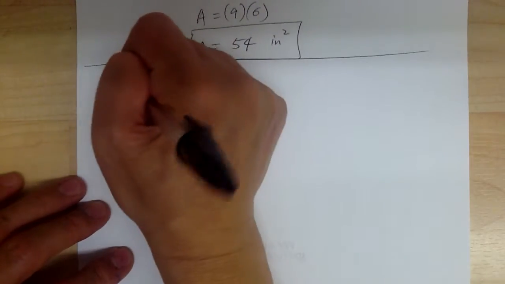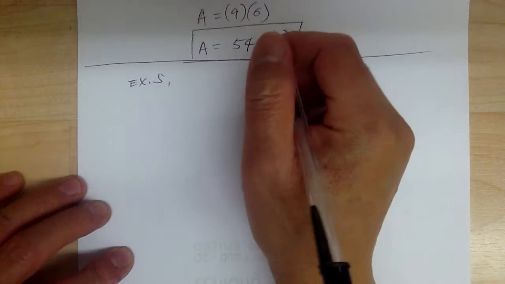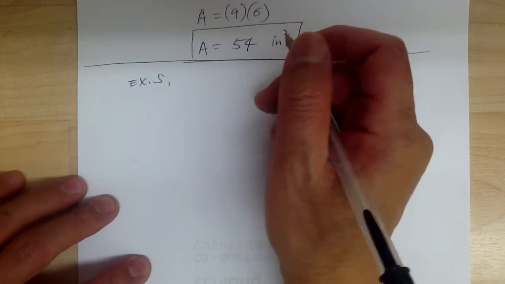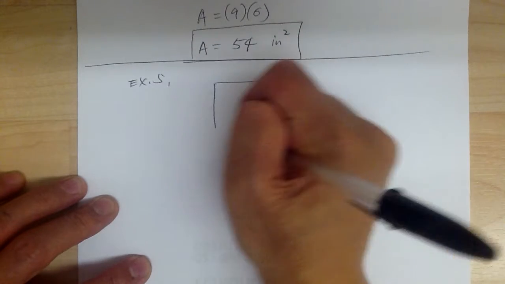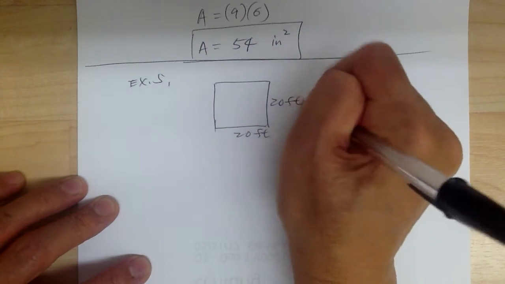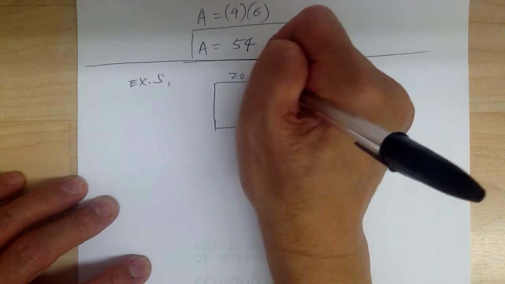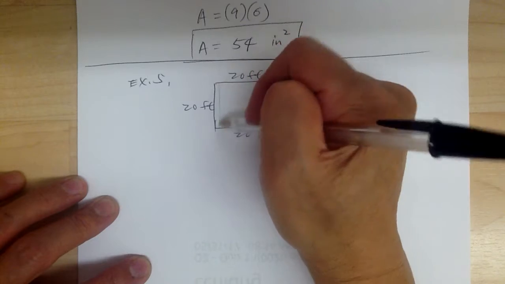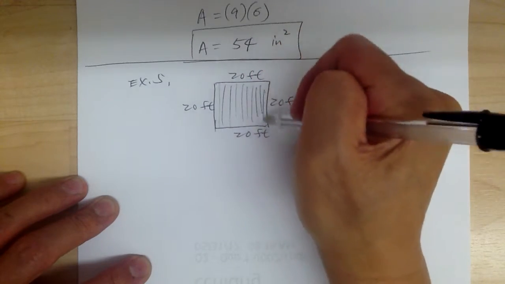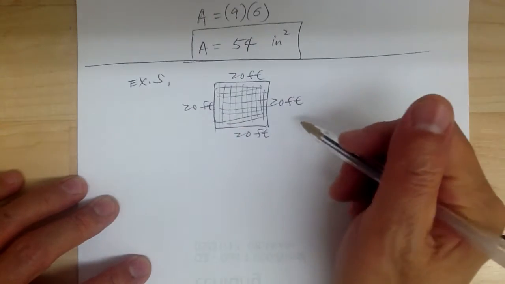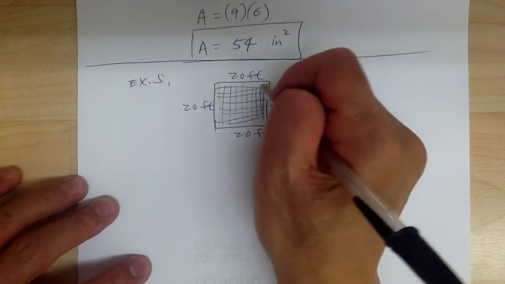Okay, let's go to example 5. It says find the area of the square playground if the length of each side is 20 feet. So you have a playground, it's a square, each side is 20 feet. Imagine that you can cut this. There are going to be 20 of them, and you're going this way. Now again, don't waste time doing this. I'm just doing that as an illustration. So the area is how many squares are in there.